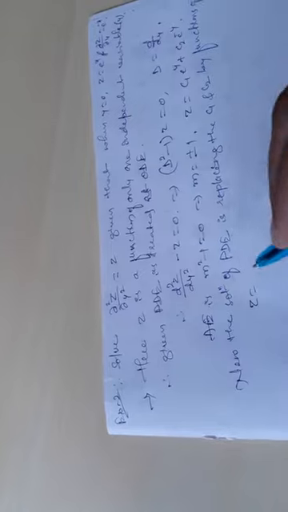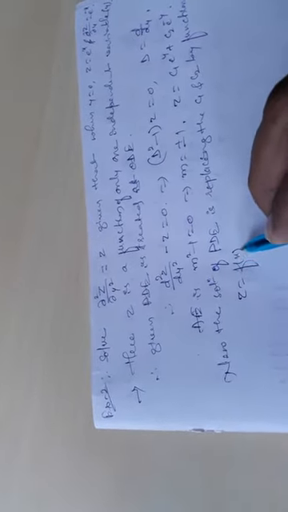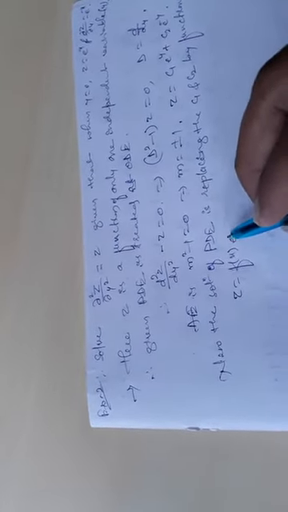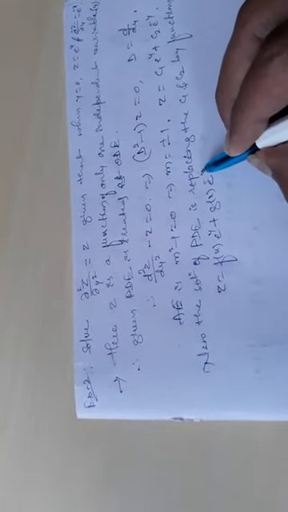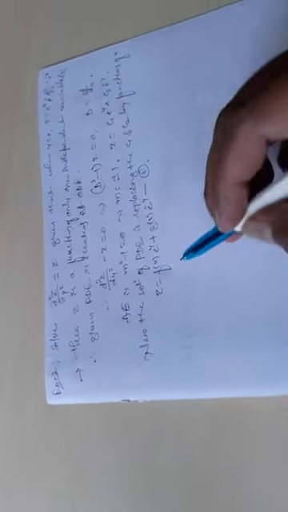Therefore, z = f(x) e^y + g(x) e^(-y). Call this equation number 1. Now we need to find f(x) and g(x) using the given conditions.